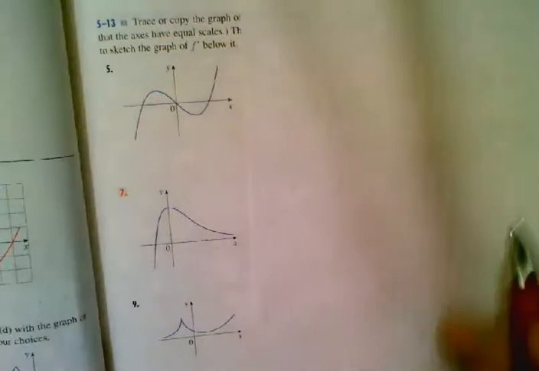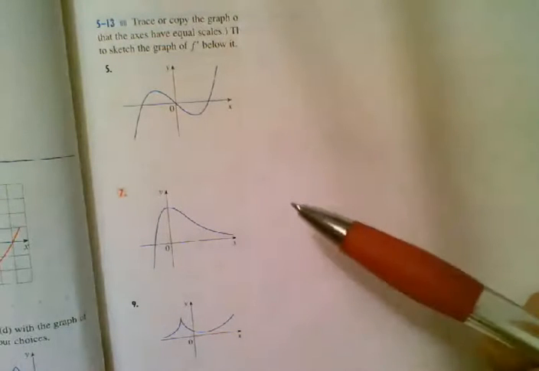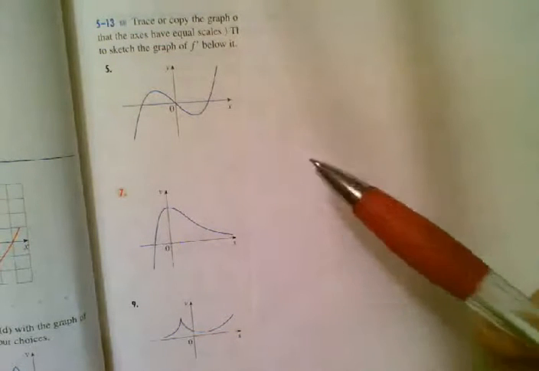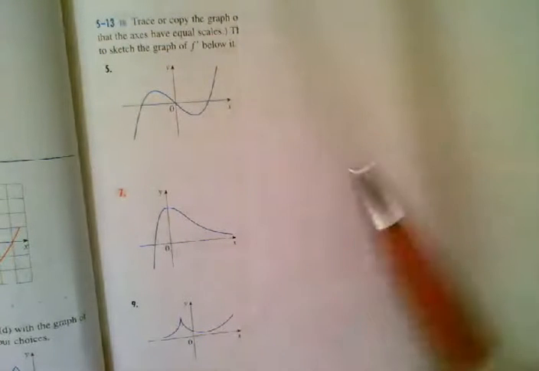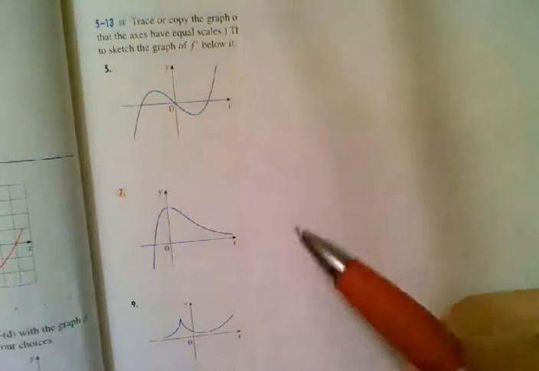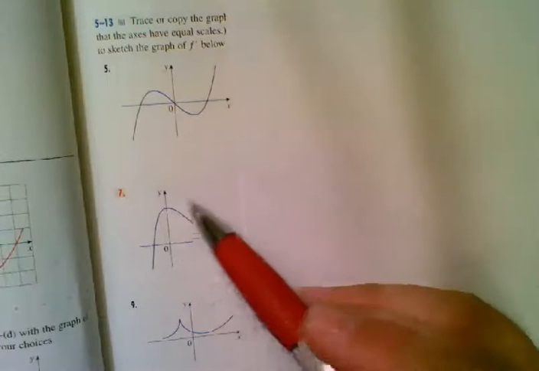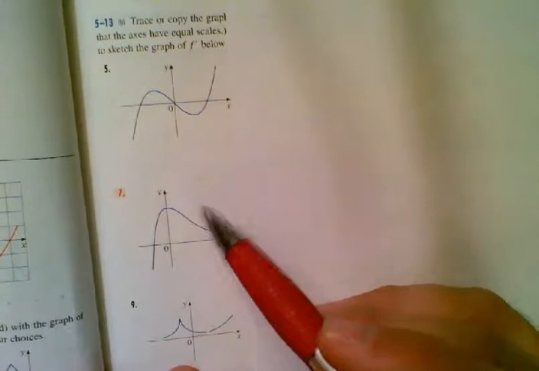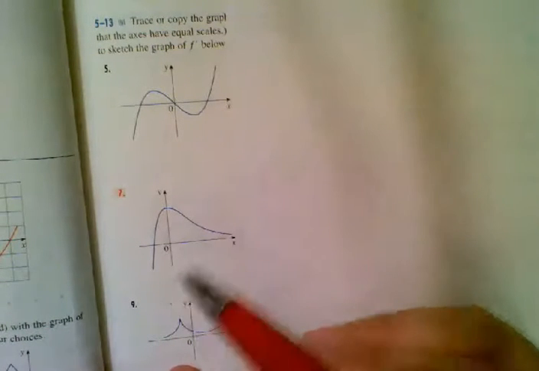Hey guys, here's just a quick little video to help you with graphing a derivative based on an original function. So the main things to look for here, really, you're not going to be able to get the exact values, except really when the slope is 0. But just try to get the sort of relative nature of what's happening.